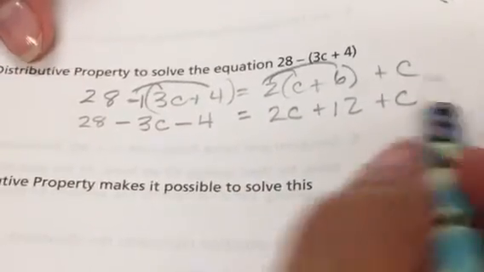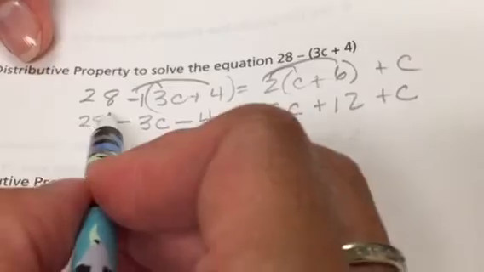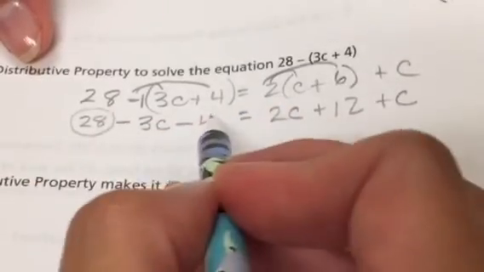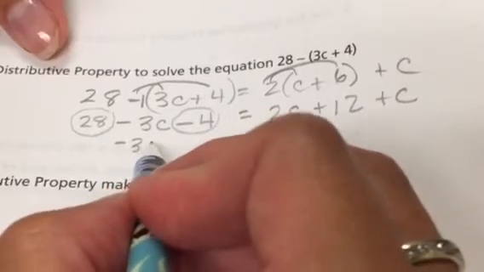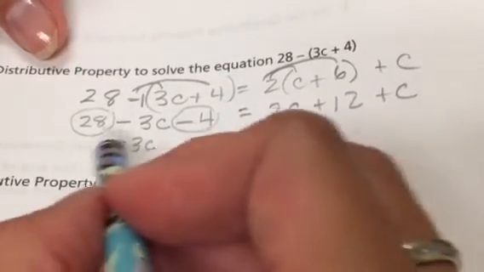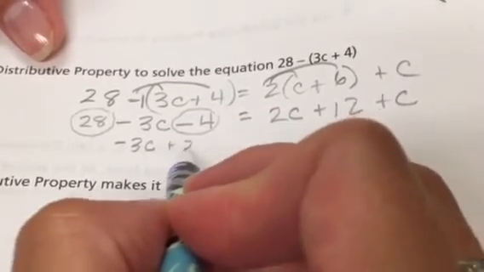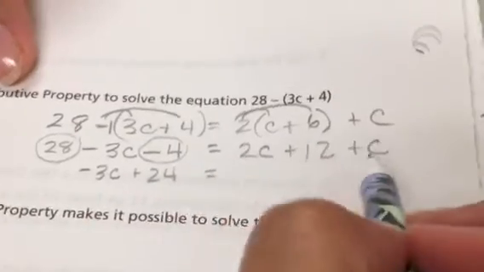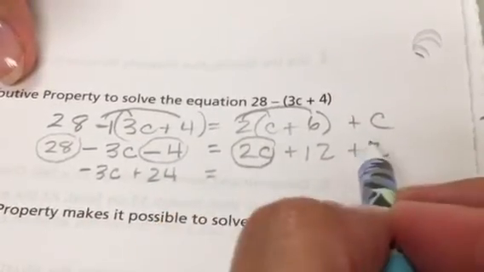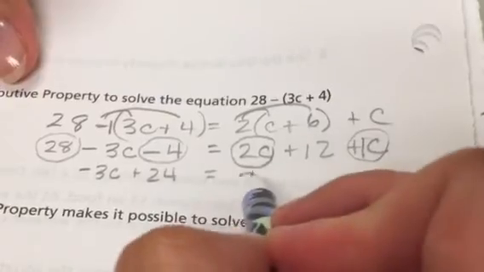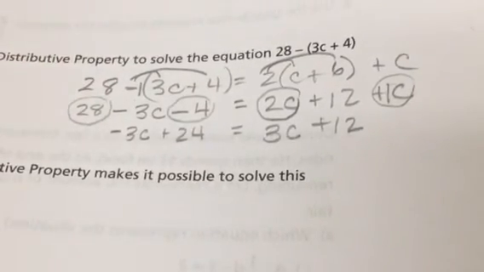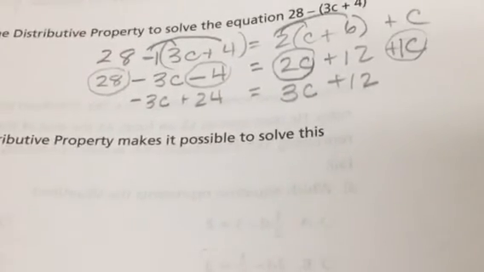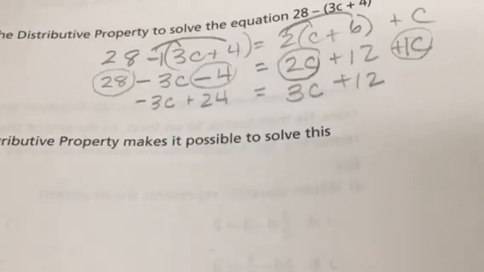All right, so now on both sides there's some like terms. On this side we've got 28 minus 4. So I could combine, I keep my negative 3c, but 28 minus 4 would be a positive 24. On this side, I can combine 2c and 1c to be 3c plus 12, okay? So then I'll let you guys finish that up and explain how the distributive property makes it possible to solve.